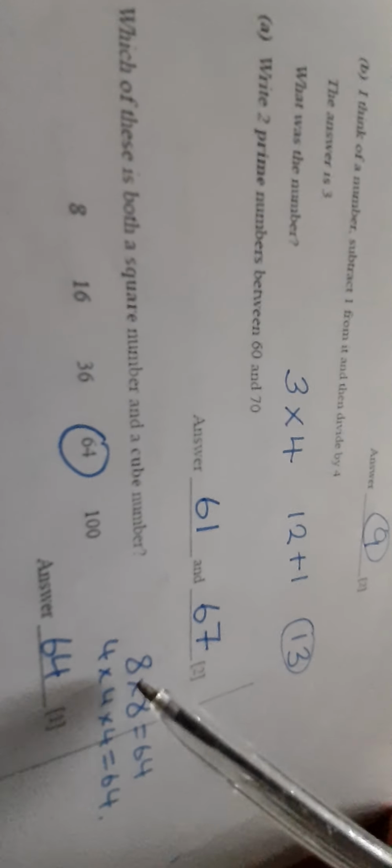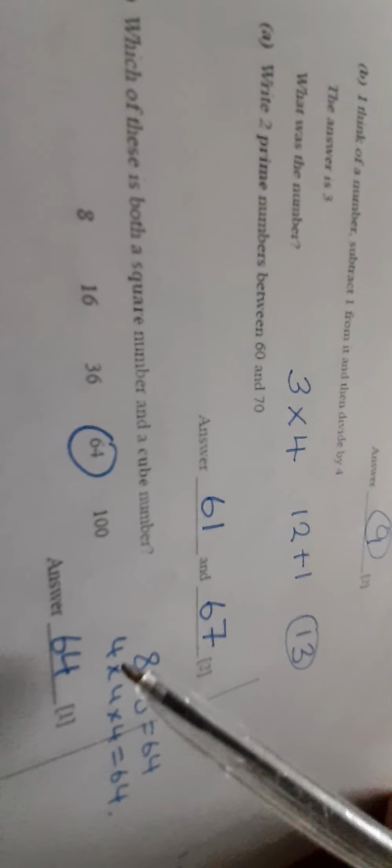Prime numbers between 60 and 70, 61 and 67. You need to know your prime numbers. Square numbers and a cube number. Well, the square number, 8 times 8 is 64. Cube number, 4 times 4 times 4 is also 64. So 64 is the one that can be both.